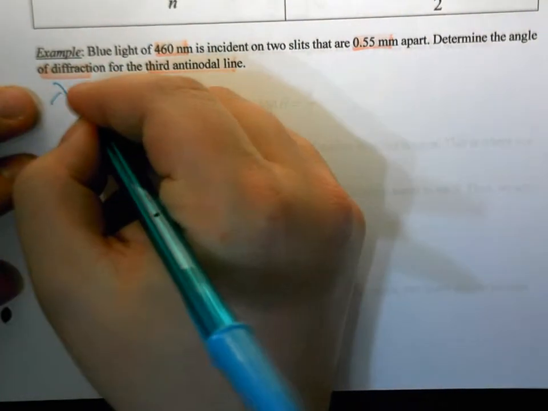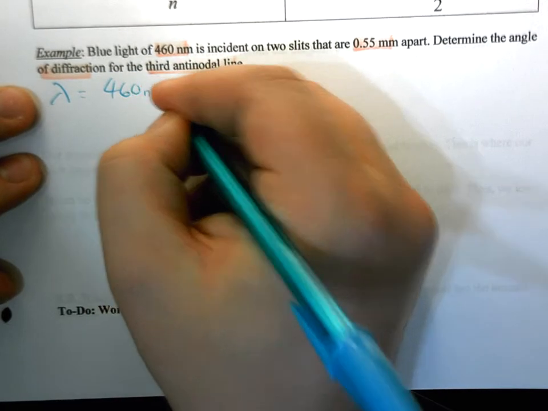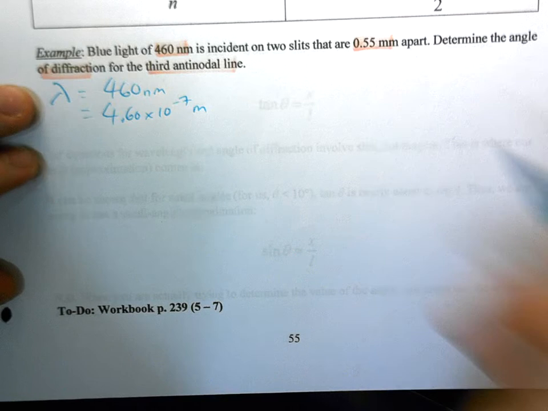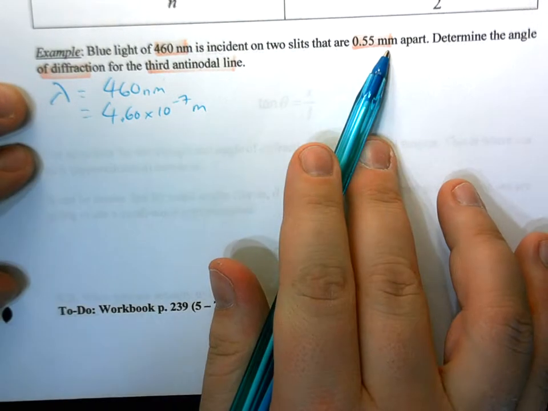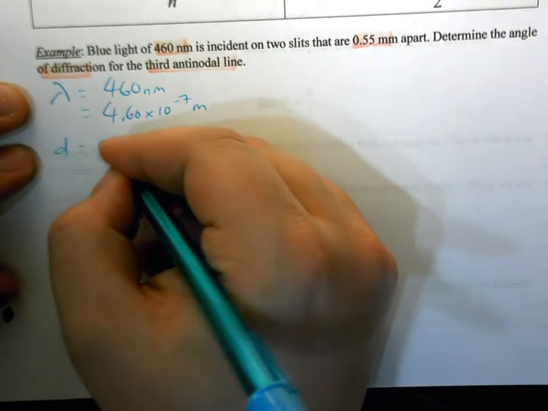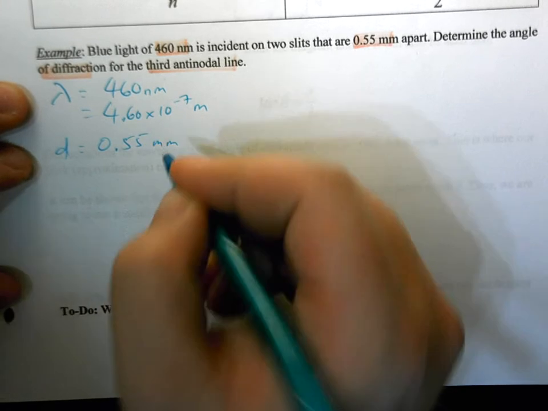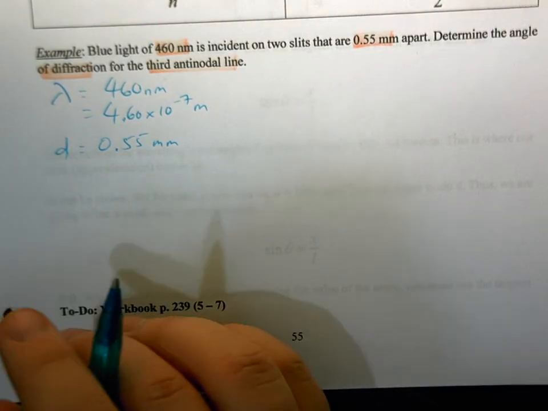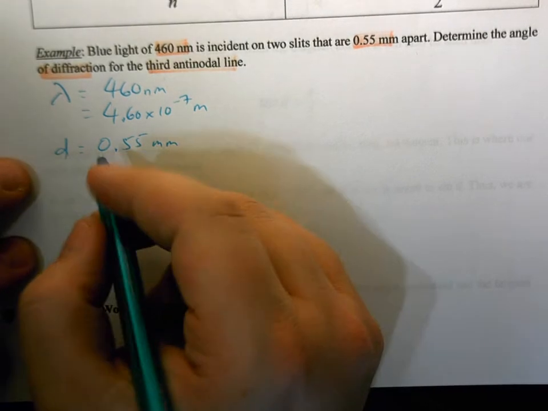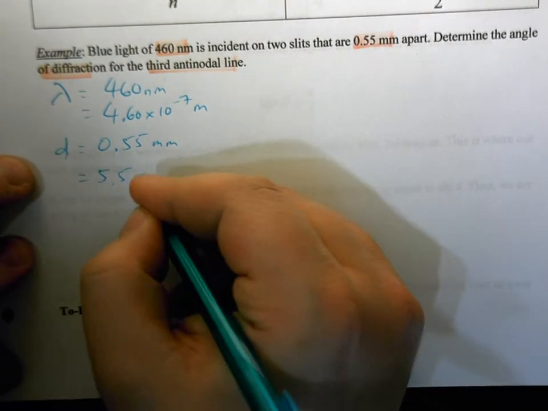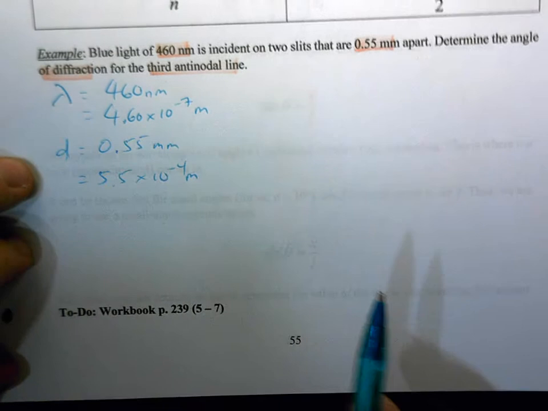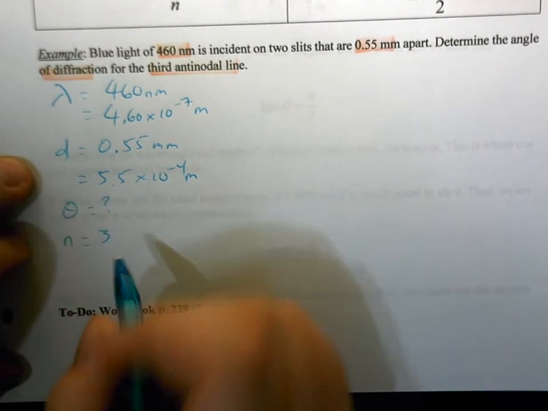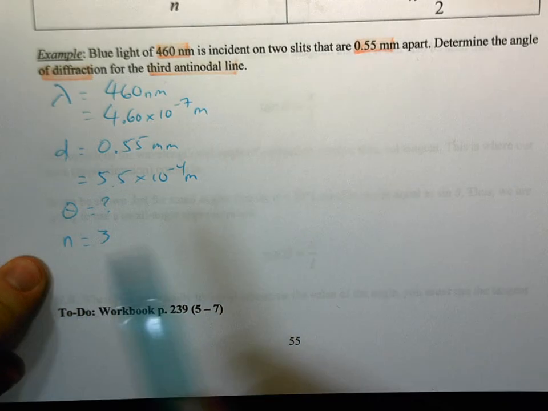Right, so we know our wavelength for blue light. We're told it's 460 nanometers, or 4.60 times 10 to the minus 7 meters. We're told that the distance between the slits is 0.55 millimeters, and of course we can convert that into meters. So that's going to be 5.5 times 10 to the minus 4 meters. And we want to find the angle of diffraction for the third antinodal line. So we're going to set n equals 3.